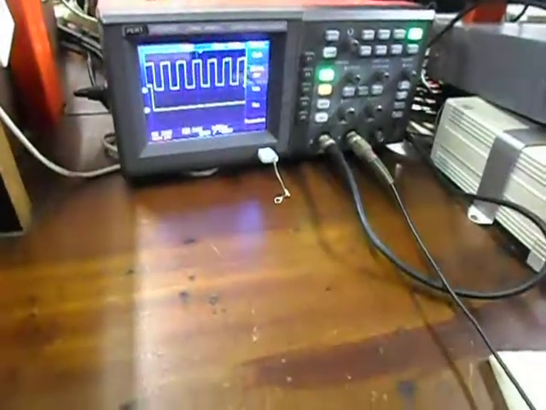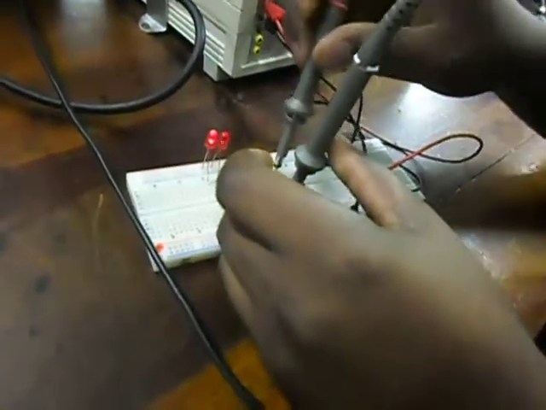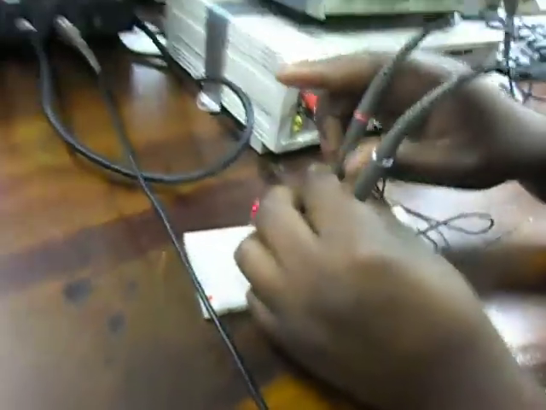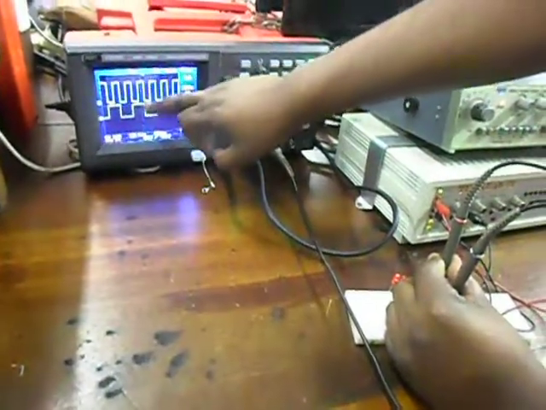You see? Oh, it is shaking. Okay. Yeah, it is working. So you have your clock and then your output.